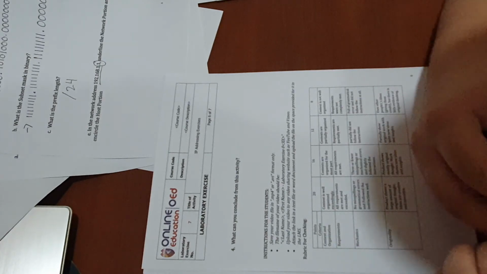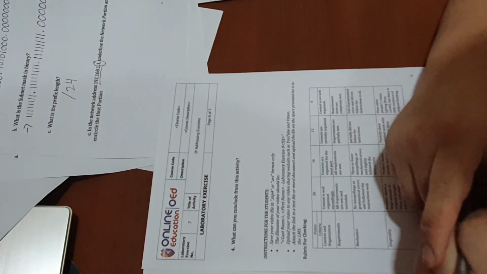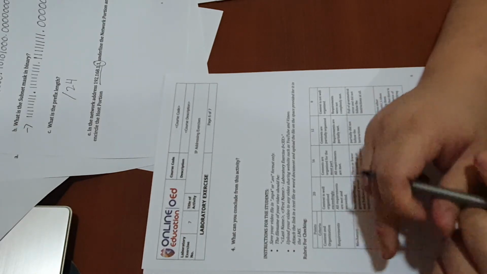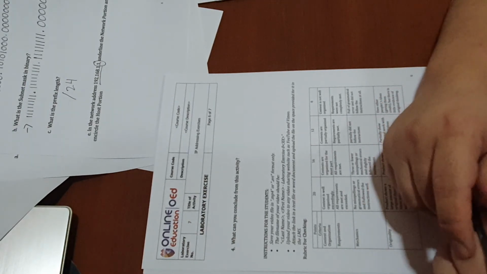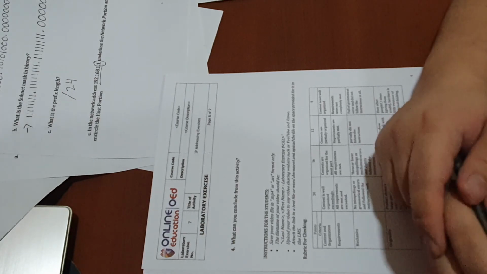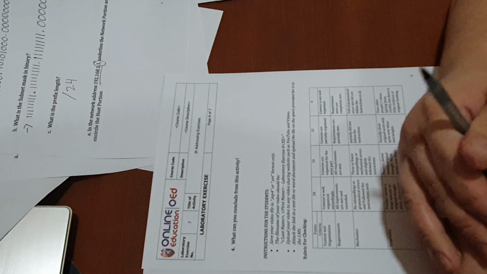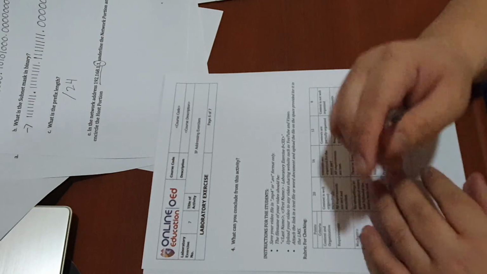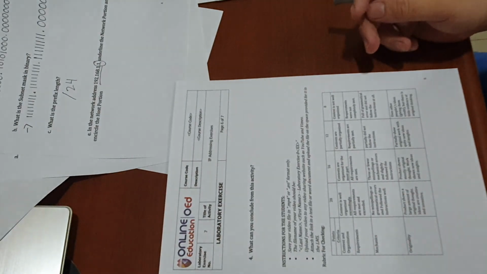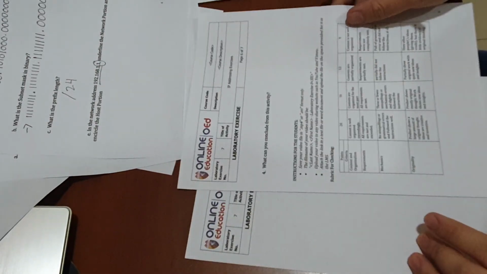Okay, so what can you conclude with this activity? With this activity, I learned how to do subnetting, how to convert binary values to decimal and decimal to binary, and what is the use of IP addresses and why we use the network part. So that is my answer. Any questions on this activity? Yeah, that's it. There are no more questions.